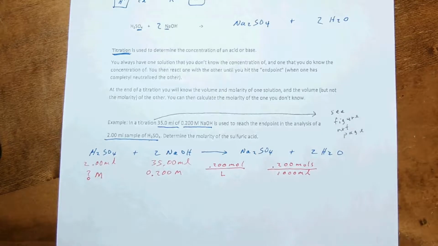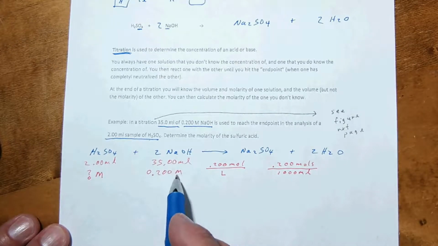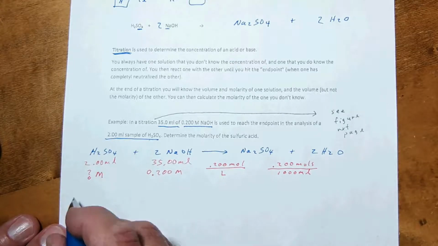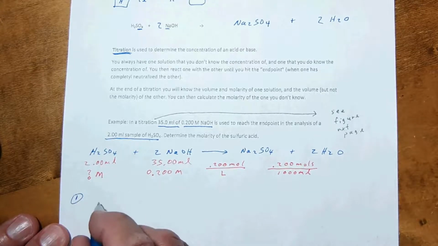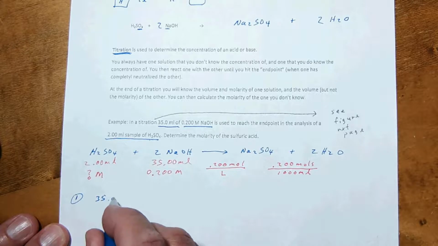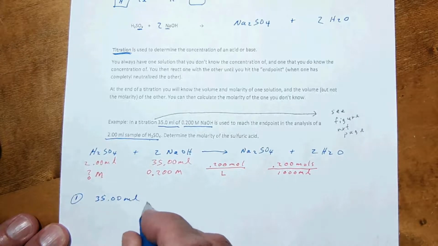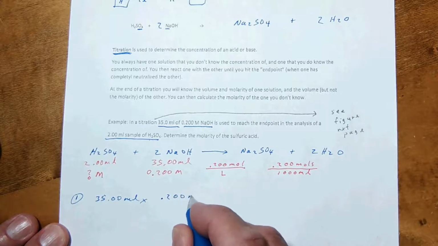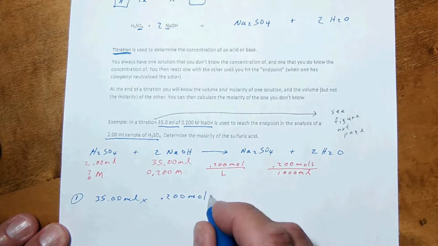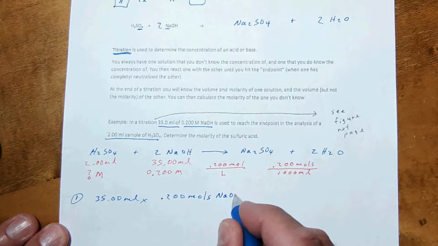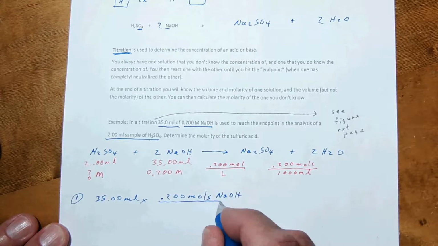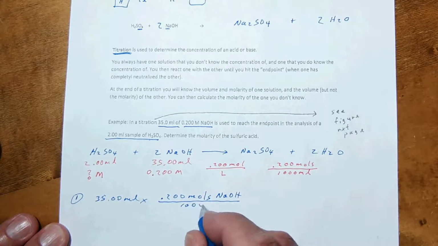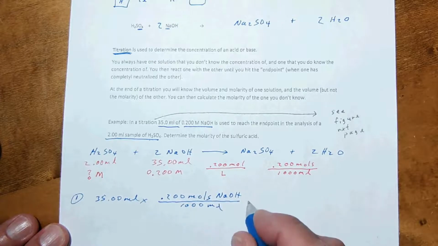So what are we going to do with this? Oh, I got a volume, I got a molarity, I'm going to find moles. So the first step in this is to say 35.00 milliliters, 0.200 moles of sodium hydroxide per 1,000 milliliters.